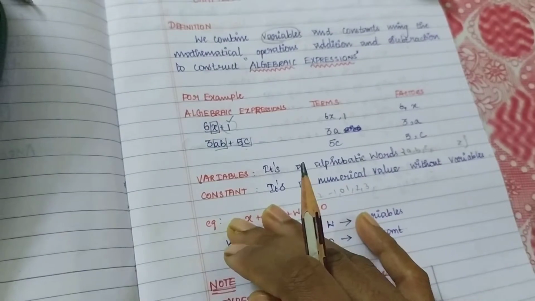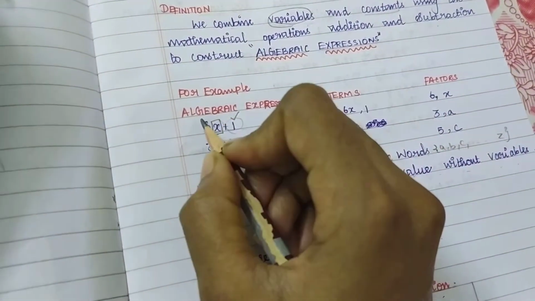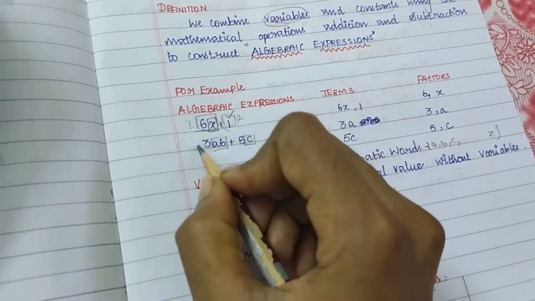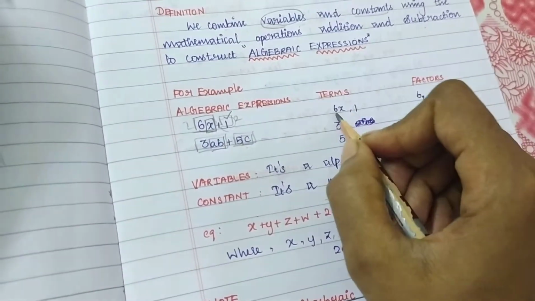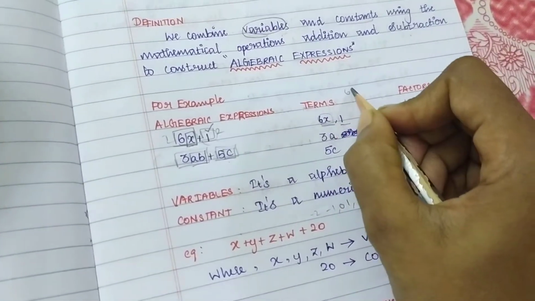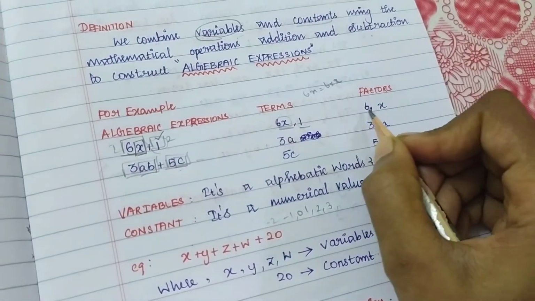Then newly we are going to learn about the terms. Terms means, this full is your first term, this is your second term. That's why I am representing 6x and 1. What is a factor of multiplication? What is 6x? 6x is equal to 6 into x. So 6 is another factor.